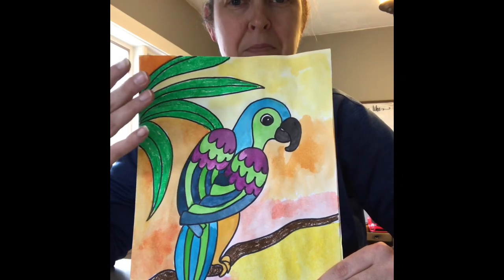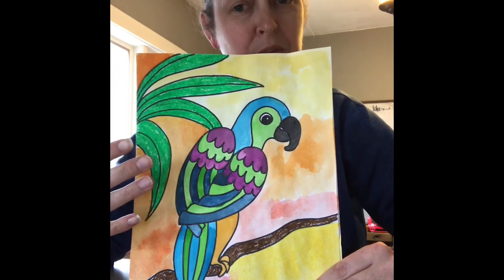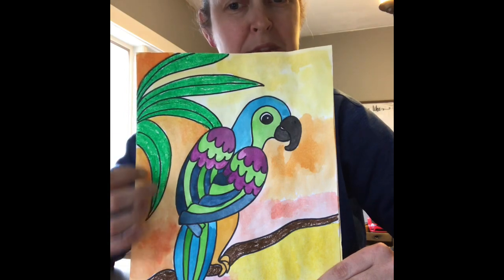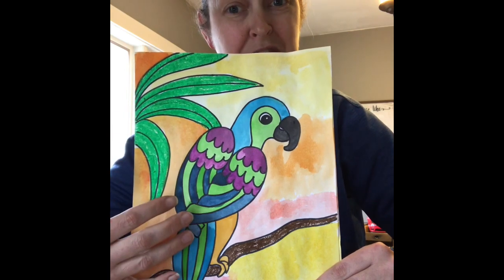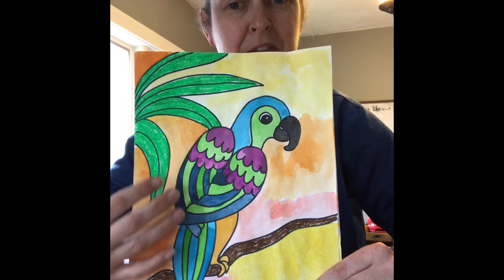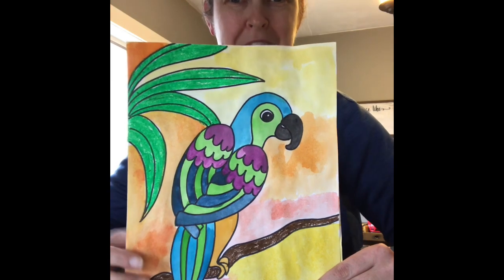So contrasting colors, but in a different sort of way. My eyes are not drawn to the warmer colors. My eyes are actually drawn to the cooler colors. And I feel like it's more crisp and more sharp to look at.